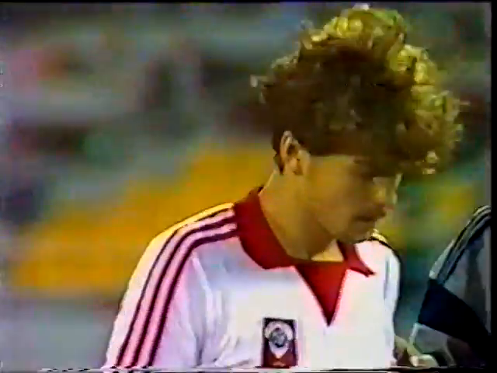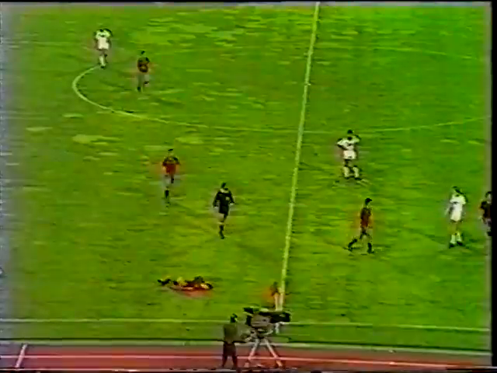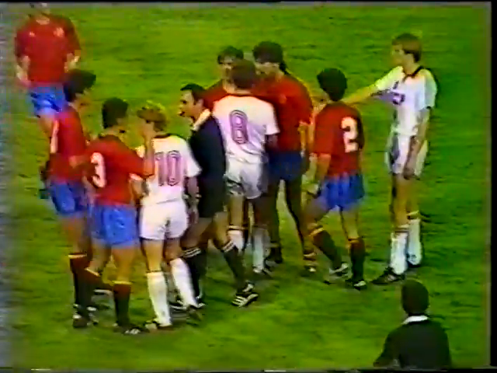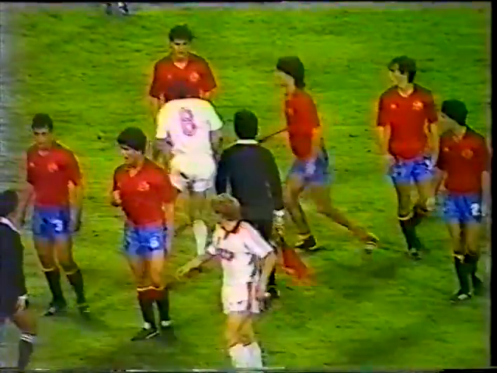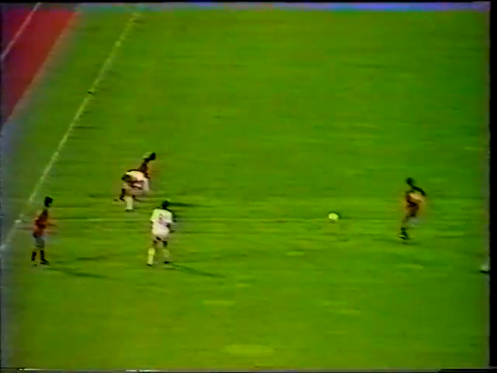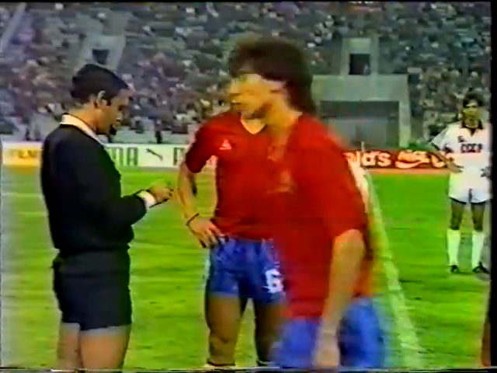22 minutes left. Kushlev, as we looked at the substitute, suddenly tempers flaring up on the field. Fernando is down. This is what happened. And then all sorts of bad temper boiled over.